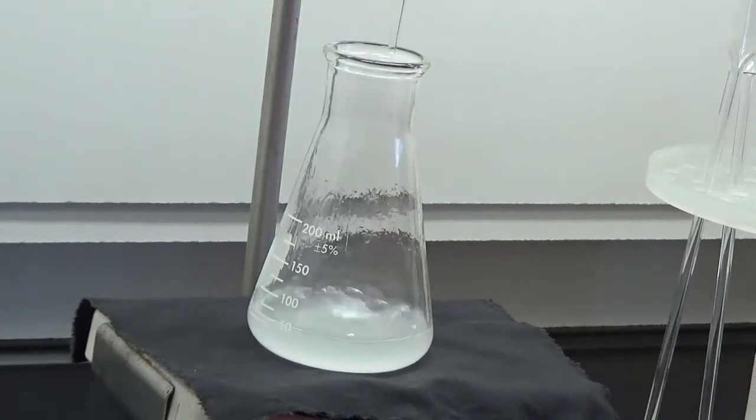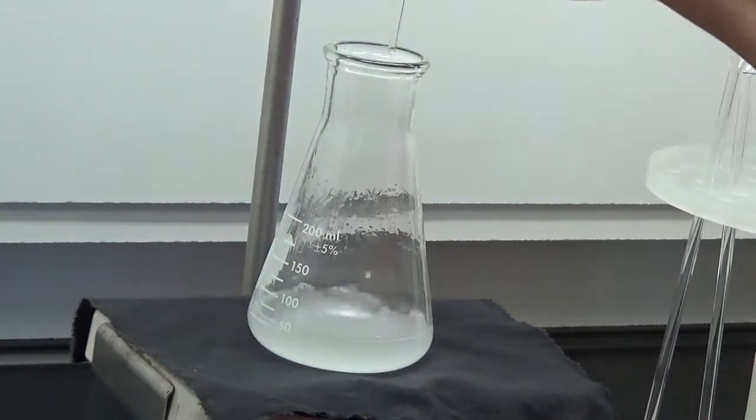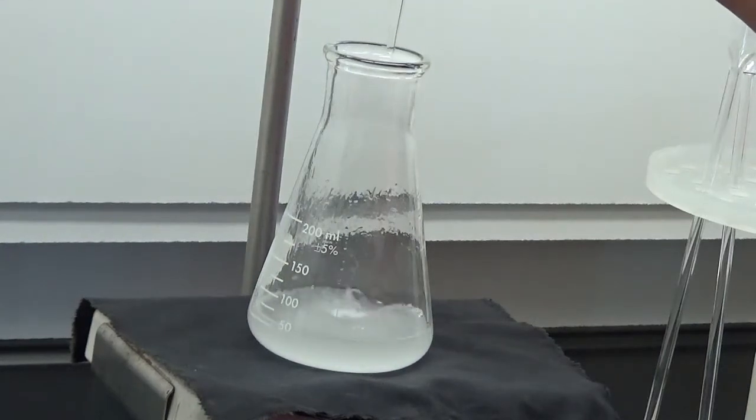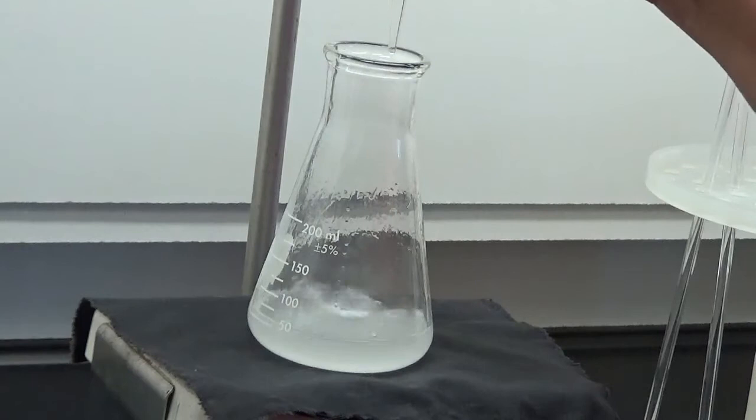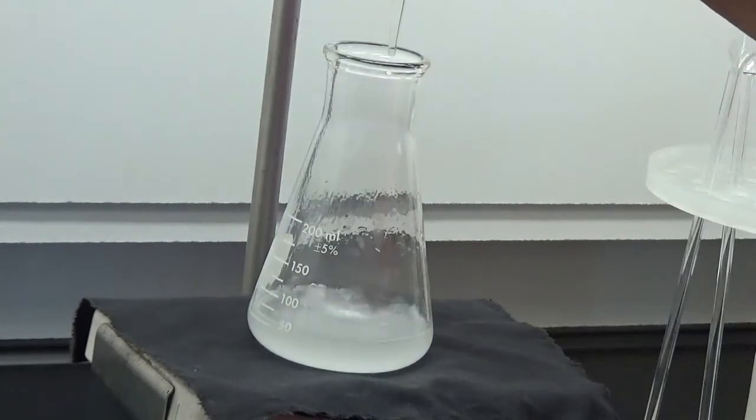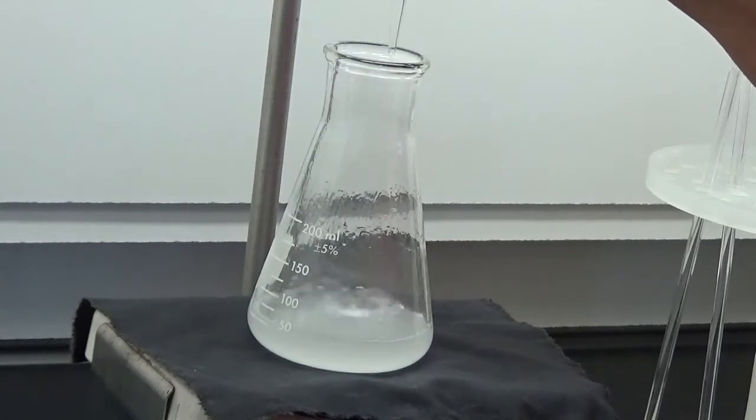Quick drops. Let it stir. Another. Just going to let it go slow. One. So it's just dripping very slowly, continuously. Got to go a little faster.